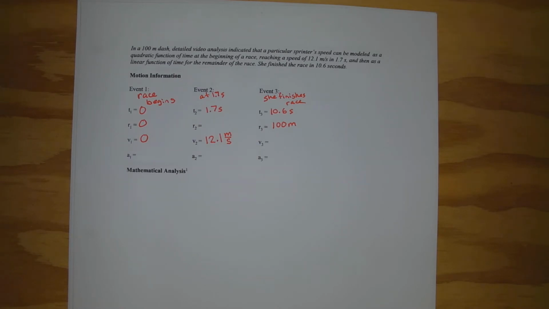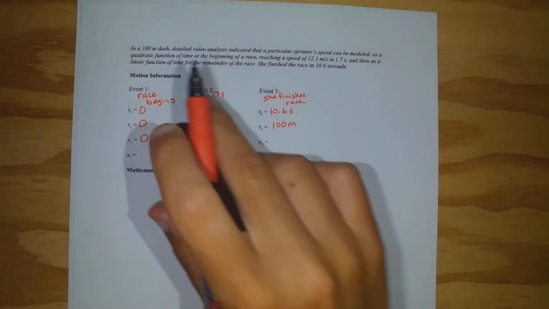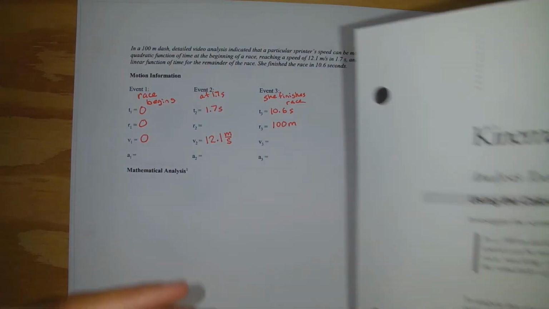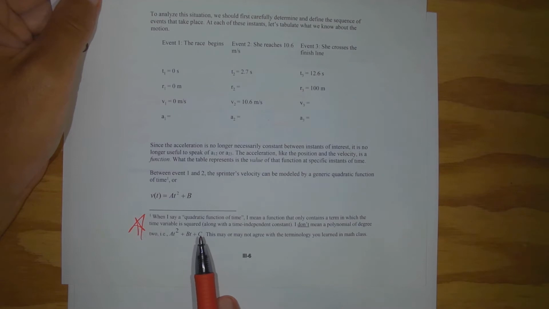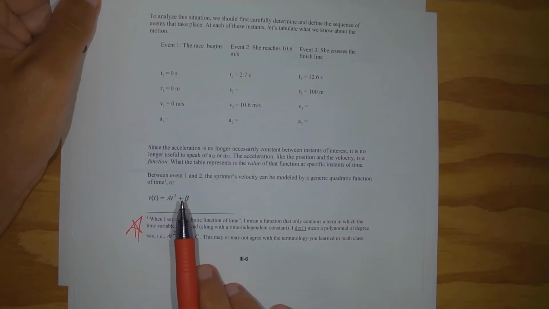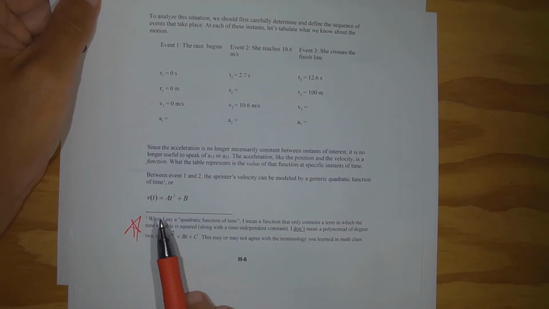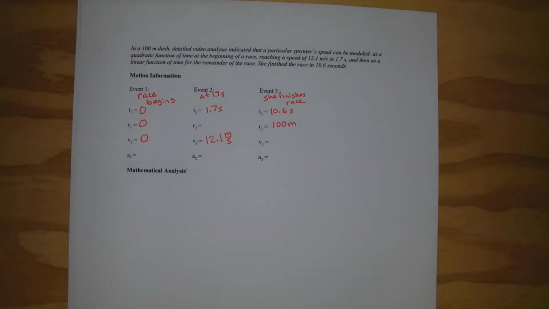We know that initially the speed can be modeled as a quadratic function of time, but remember, from the footnote on page 6, quadratic does not mean at squared plus bt plus c. It means at squared plus b. So there is no t term in our quadratic function for speed.